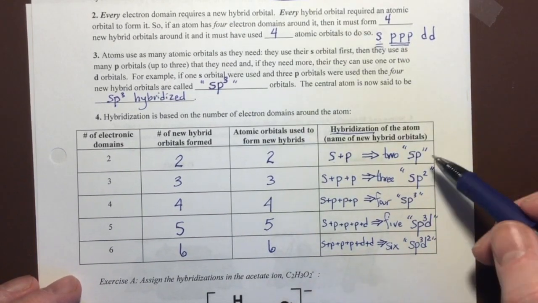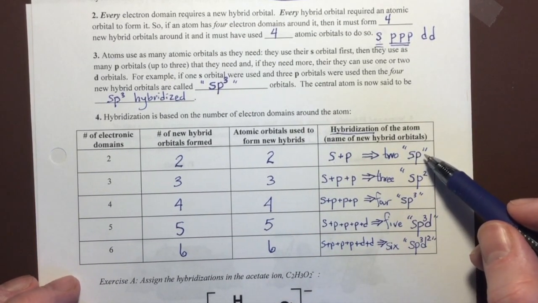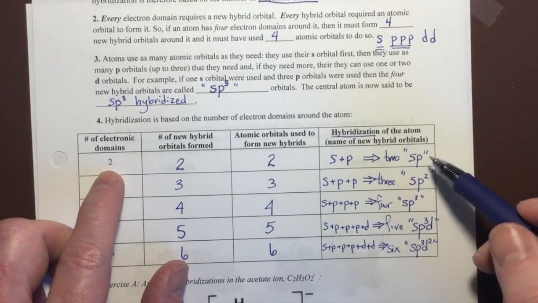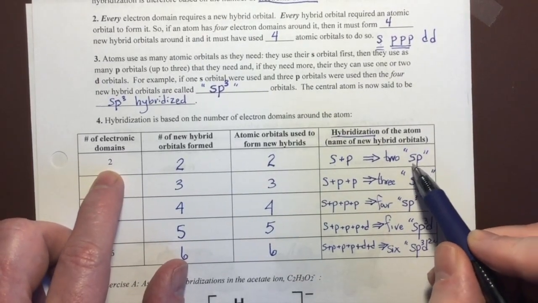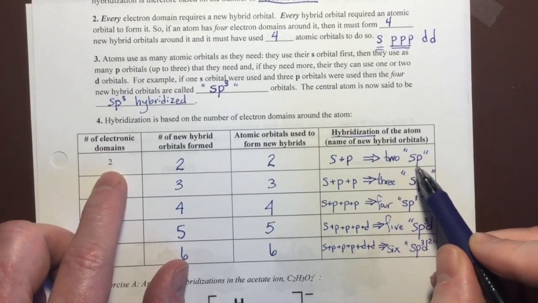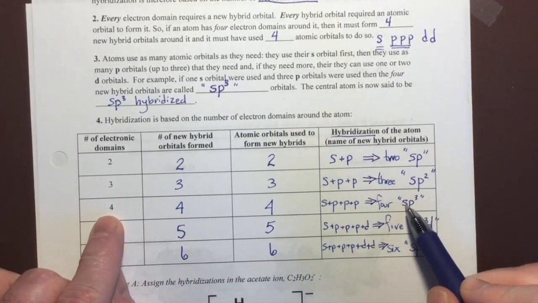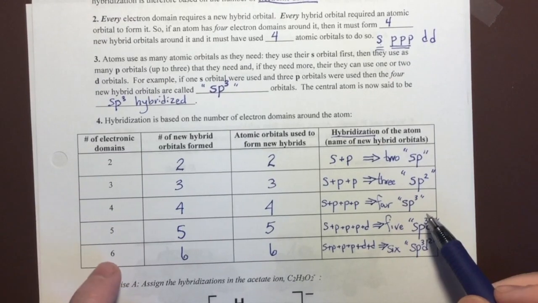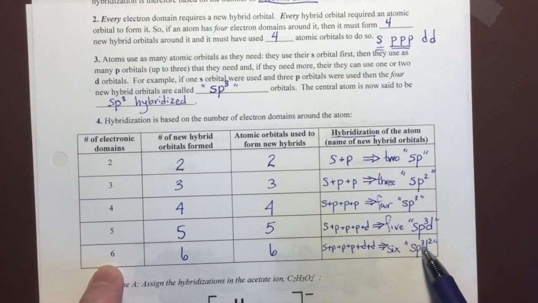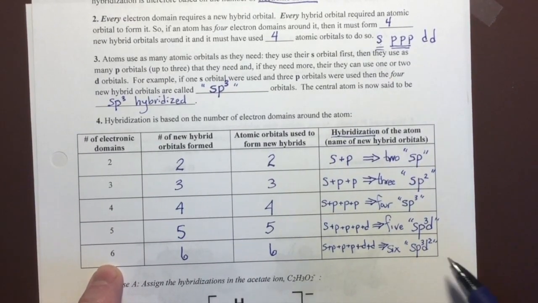So the hybridization is really just a simple matter of figuring out how many electron domains you have, and then that's how many orbitals you need. 2 electron domains, there's one, there's another. 4 electron domains, there's one, and there's 3 more. 6 electron domains, there's one, there's 3 more, and there's 2 more. And that's all you need to do.